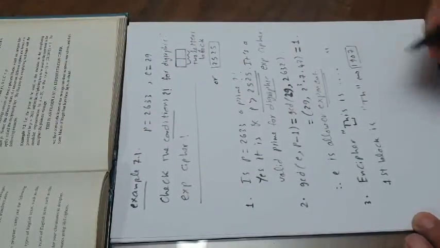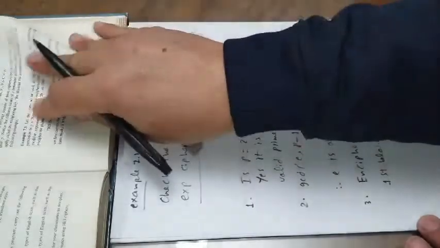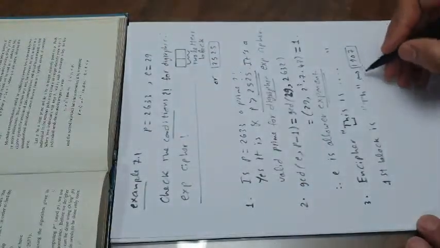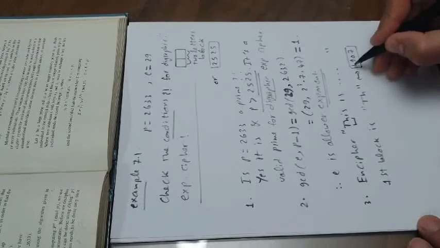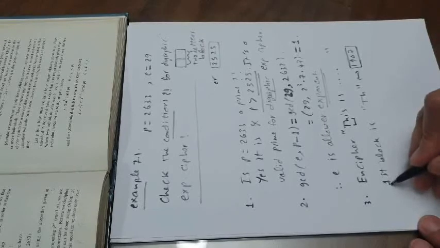So we can transform the first block of 2 letters, TH, into this 4-digit number, 1907.